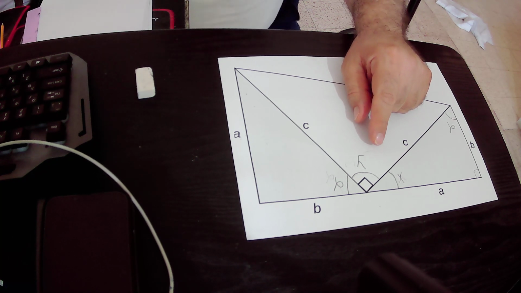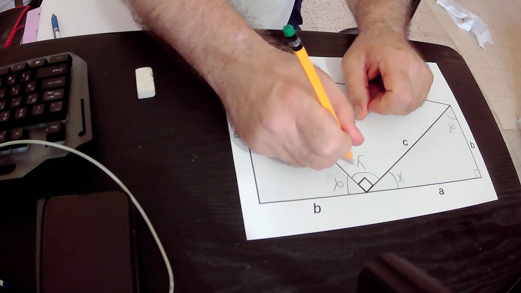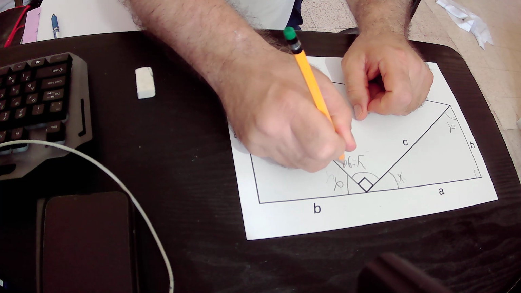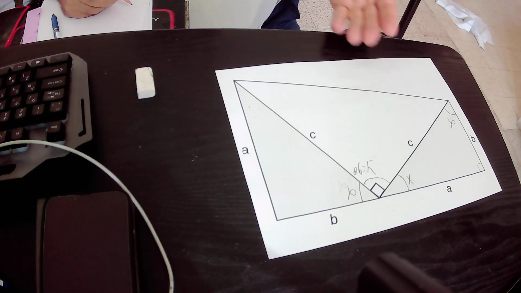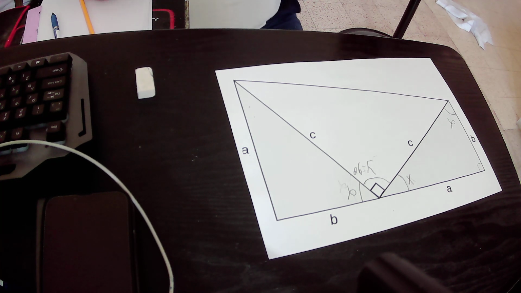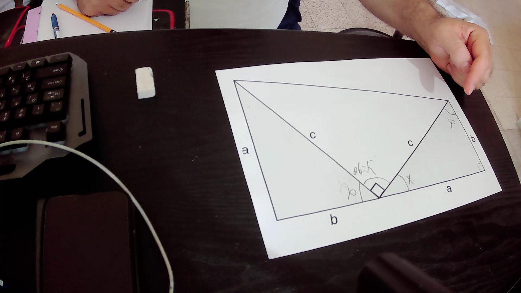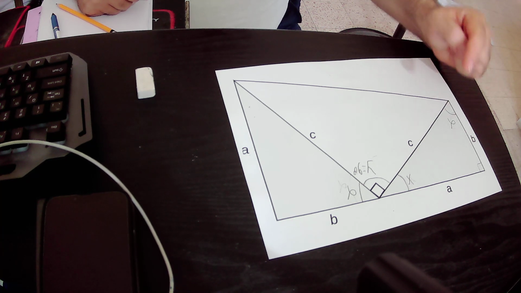Actually, the middle triangle is a right triangle because it has one angle that is 90 degrees. So actually we have here three triangles, all of them right triangles. The triangle in the right side of the picture is a right triangle.